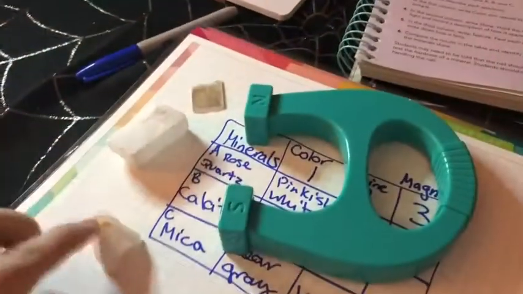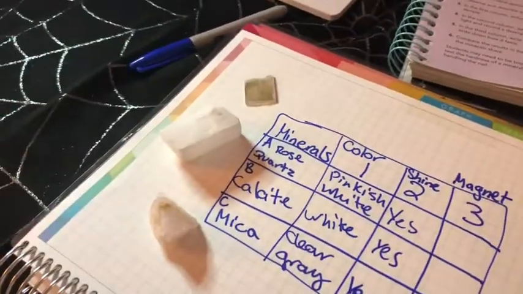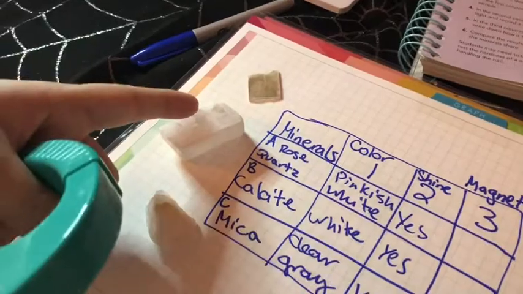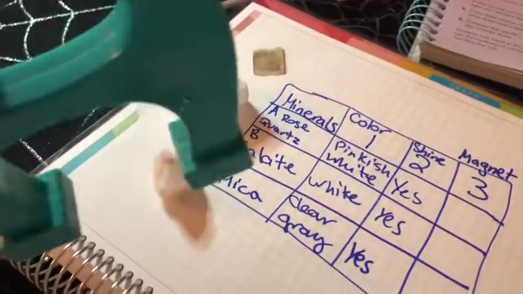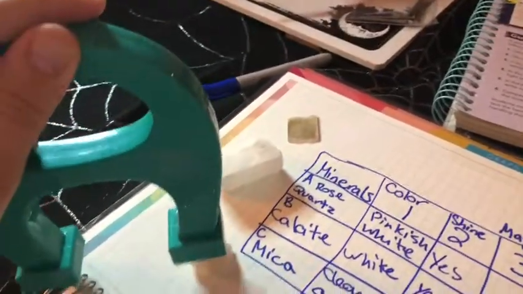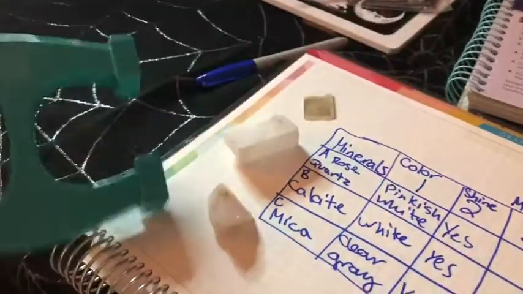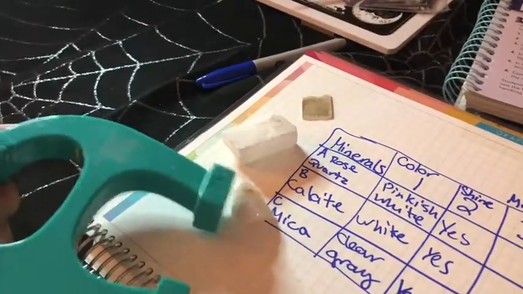Now, last but not least is magnets. I am going to take my big old magnet and stick it to my rocks and see if they stick to them, but I am going to come down here so you guys can see this a little better. Let's see if our three different types of rocks are going to be attached to this magnet. We have rose quartz, calcite, and mica. So let's see. Doesn't seem to be moving at all. It doesn't really seem to care.